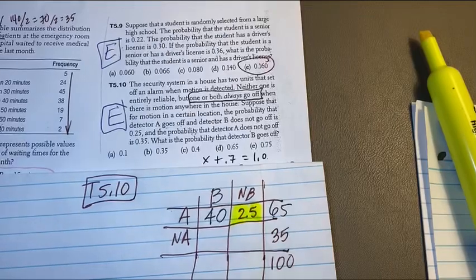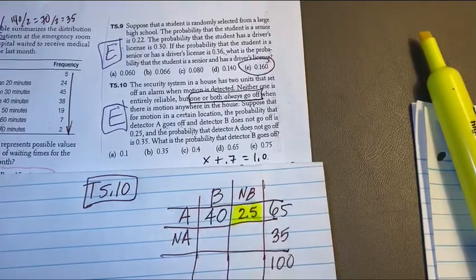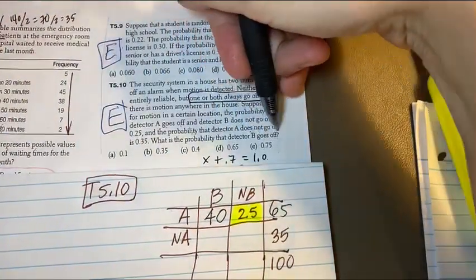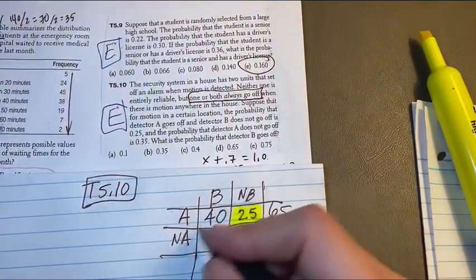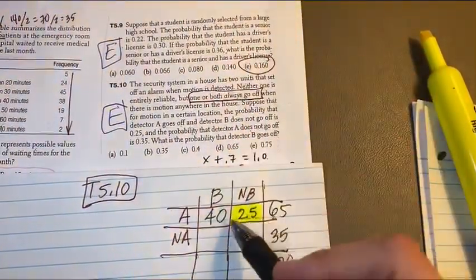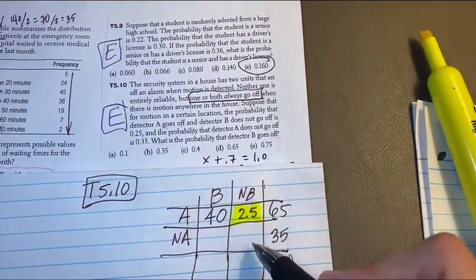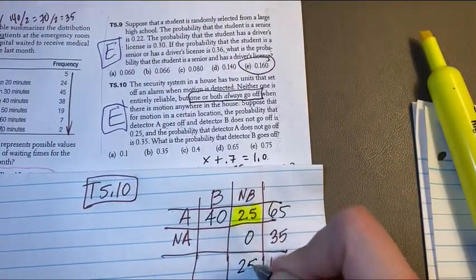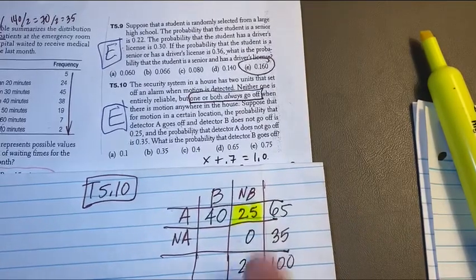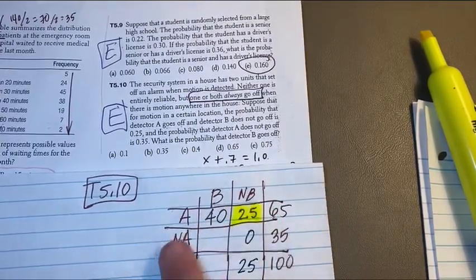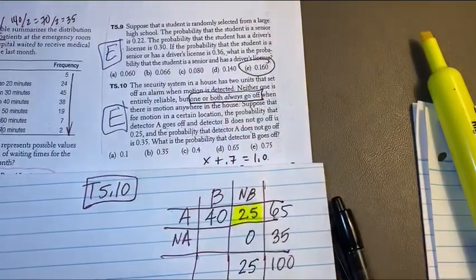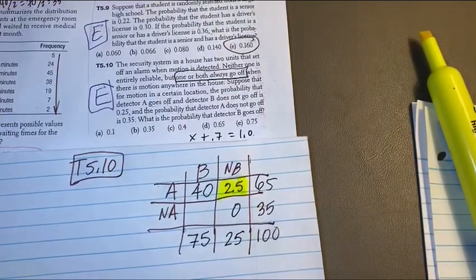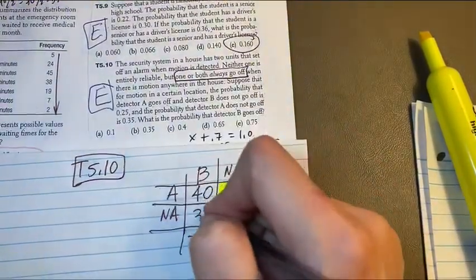What is the probability that detector B goes off? Well, they said in the very beginning, either both go off or one of the two of them. There's never a time when it doesn't go off. So we know that that is this scenario. That makes sense. There's never a situation where neither go off. Something always goes off. All right, so continuing to work my complement rule, okay, worked my way back.